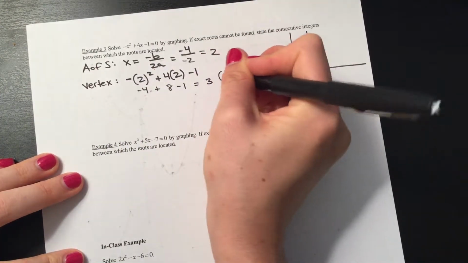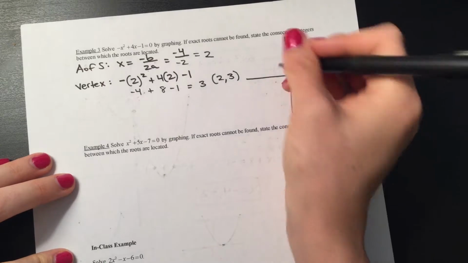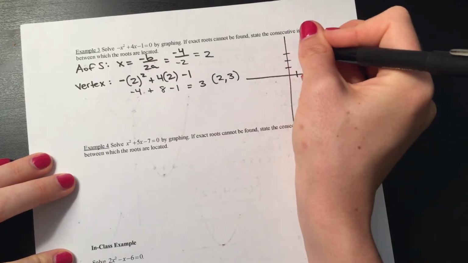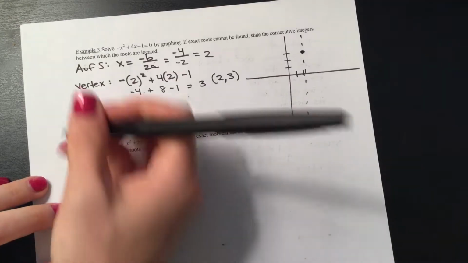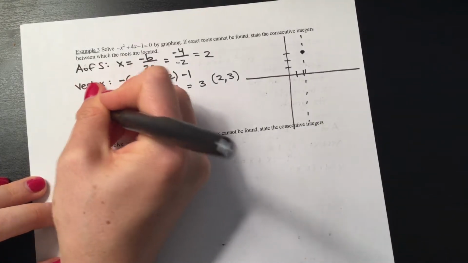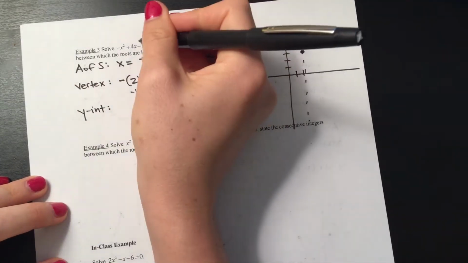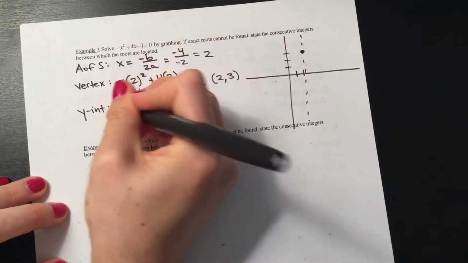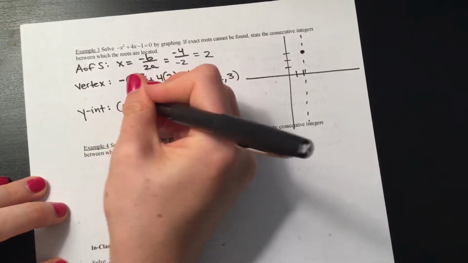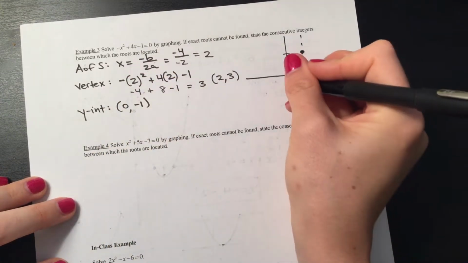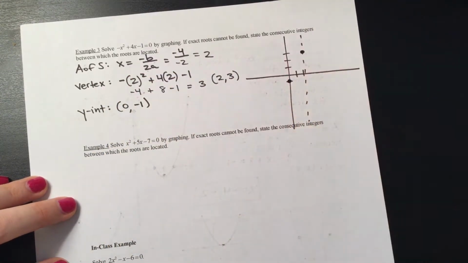So that's an ordered pair. When I plug in 2, I get 3. So plot a point right there. And then next, I am going to do my y-intercepts. So the y-intercept is always just the constant hanging out on the end. If I plug in 0 for x, 0 plus 0 minus 1 would be negative 1. Okay, so that would be this point right there.